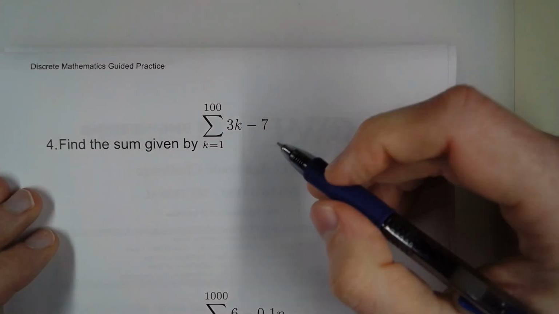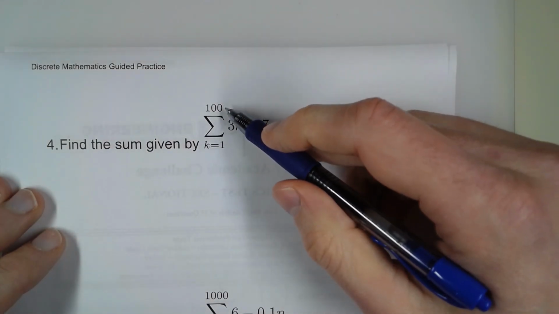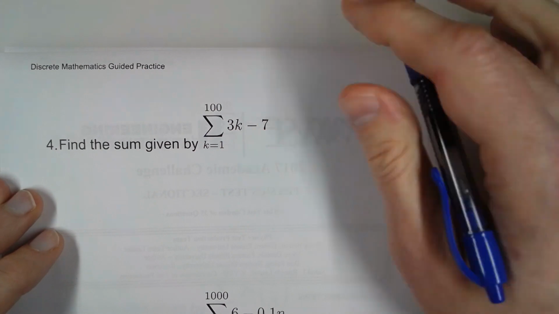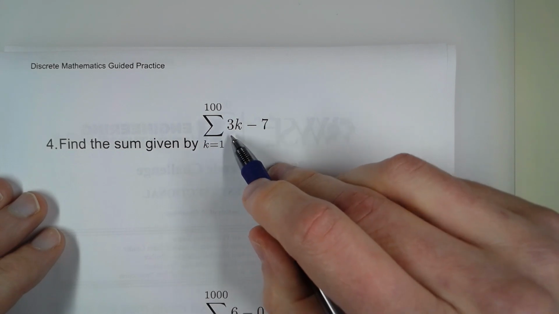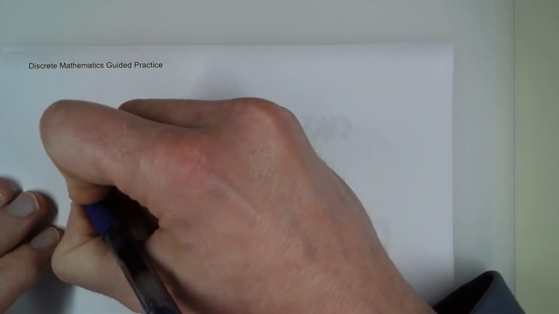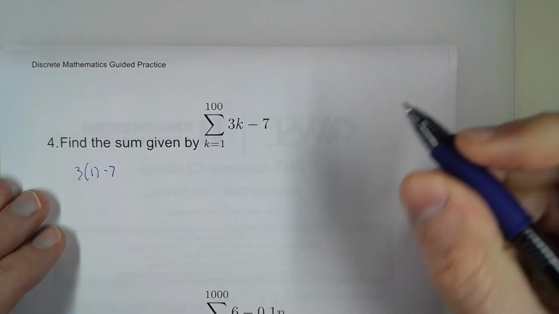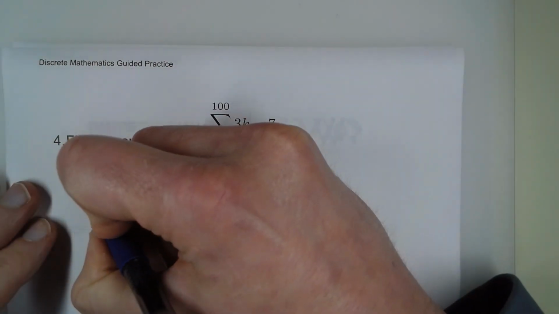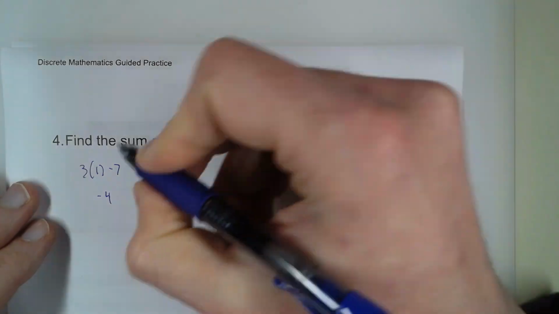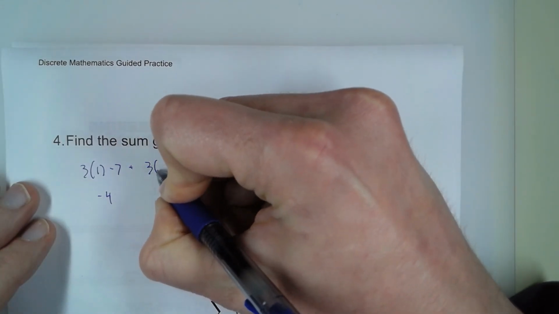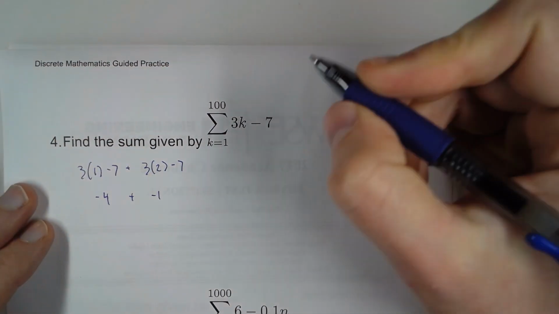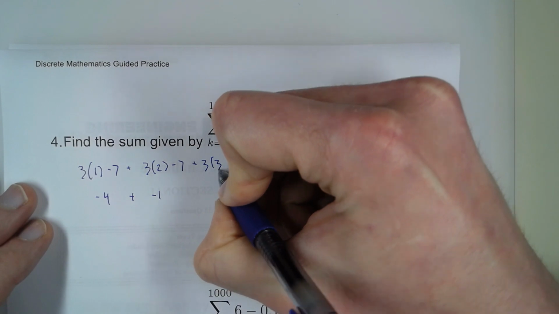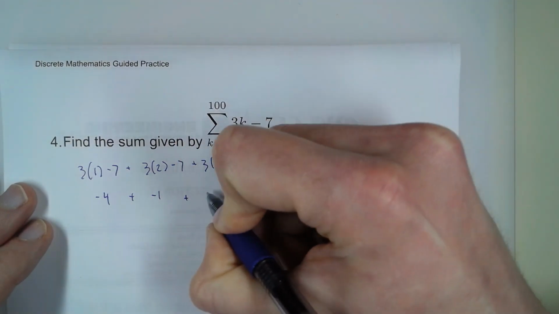Now here, we want to find this sum. We start with 1, and we're going to plug in all the way up to 100. So if I plug in 1 in for this, and now we're using k, 3 times 1 minus 7, that's going to be negative 4. If I plug in 2, 3 times 2 minus 7, that's going to be negative 1. 3 times 3 minus 7 is 2.